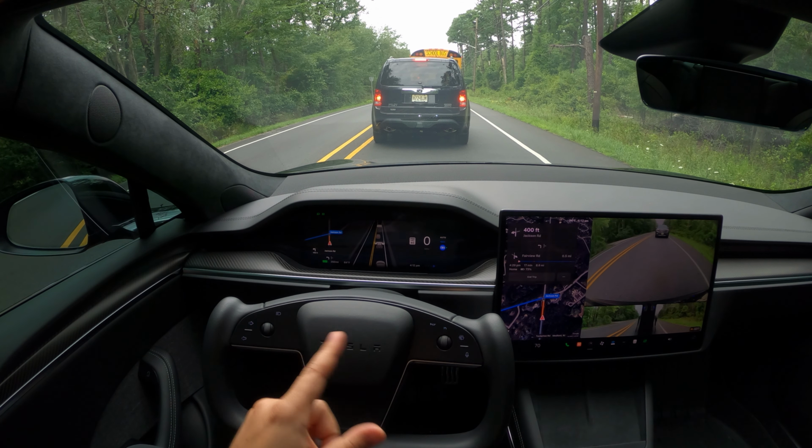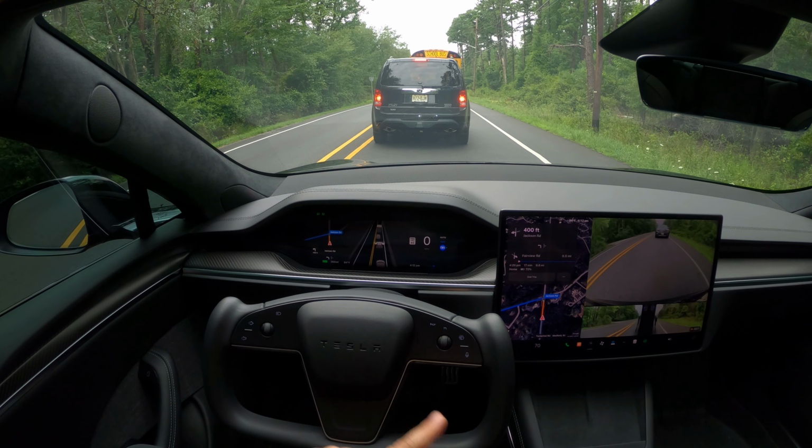Okay, so far we did not notice any nag or warning, right? We have driven more than a mile already, and there were no warnings on the screen so far asking us to touch the yoke or something, right?